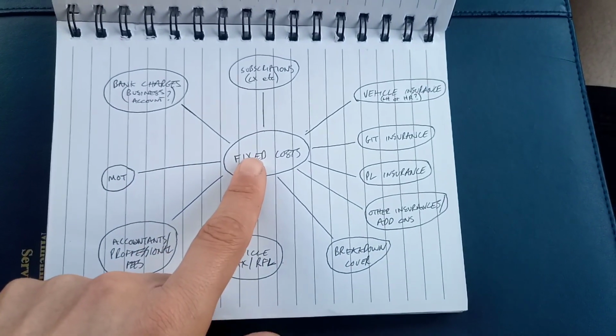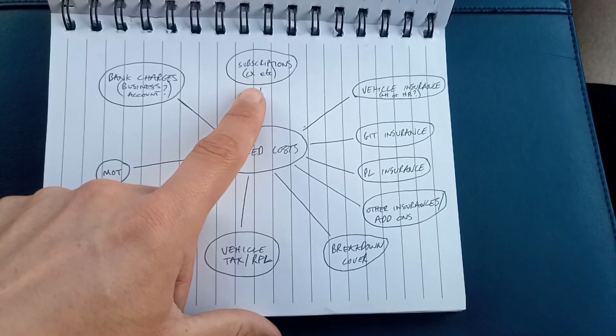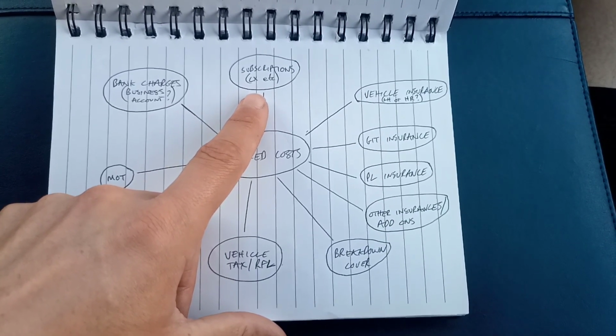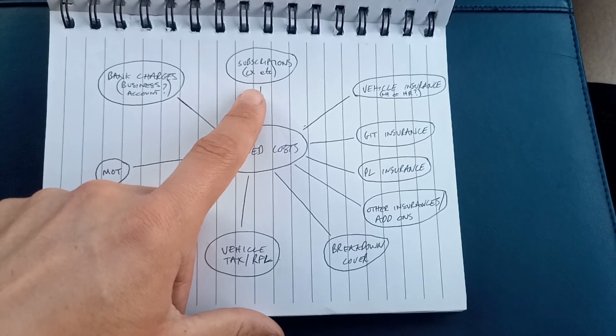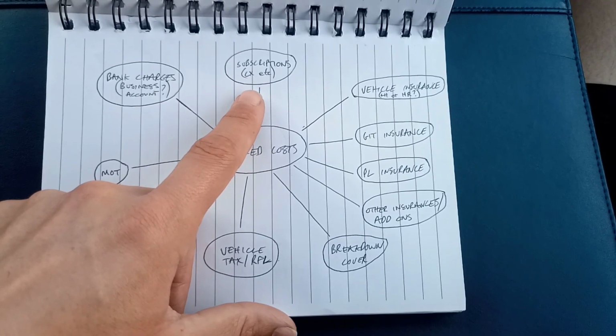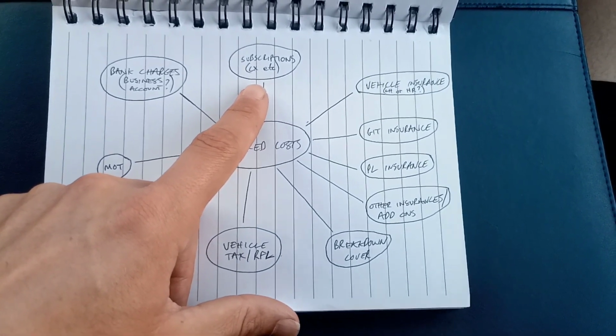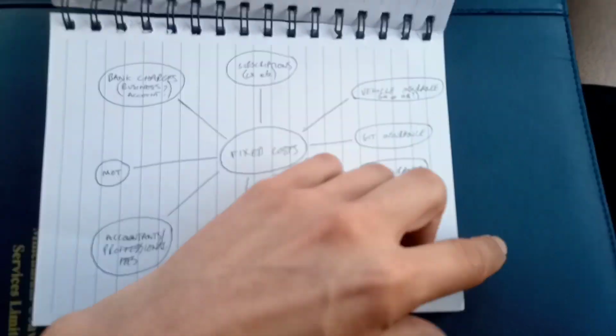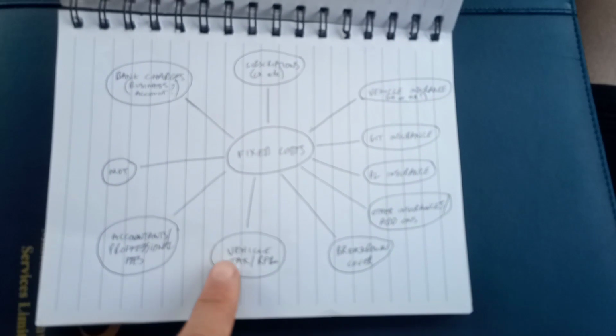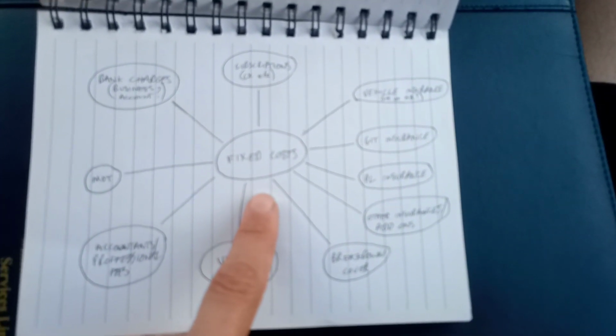I have used other subscriptions like Road Warrior when I was doing the food parcel multi-drop, but that was like £10 a month, £9.50 a month. I used it for 2 months, so I've not really included that. It's just ad hoc, but my main subscription is CX. So that is basically the breakdown of my fixed costs.